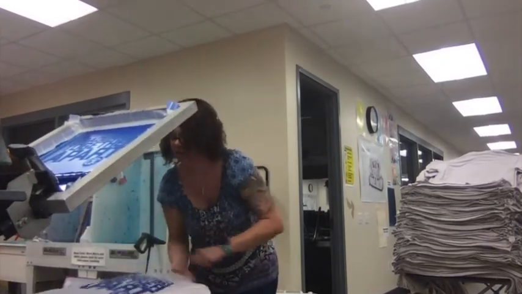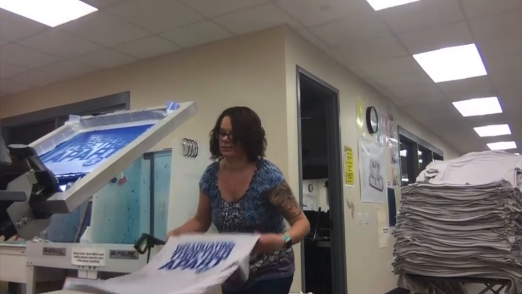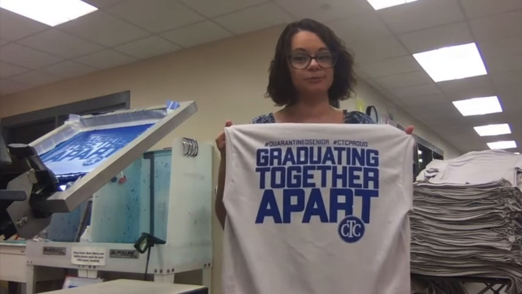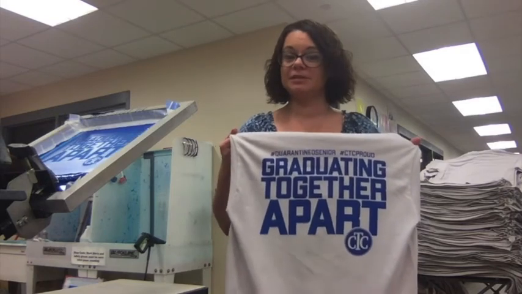Looks good. So this is the back. 276 more backs to go. Then I can sort them, stack them, and sort them again to bag them up.